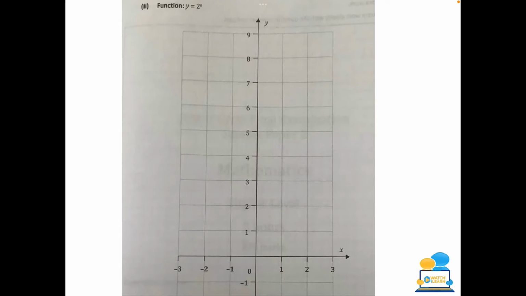So here's an exam style question. It is giving you the function y = 2^x. This is actually the second part of the question, so it told you the domain in the first part. The domain is between the x values −3 and 3. Again, what I would do here is pause the video, give myself 5 minutes to try the question, and then resume and see if you got it correct.